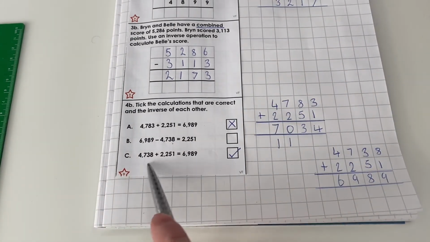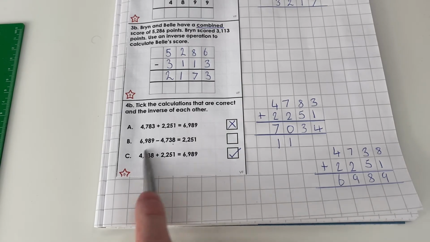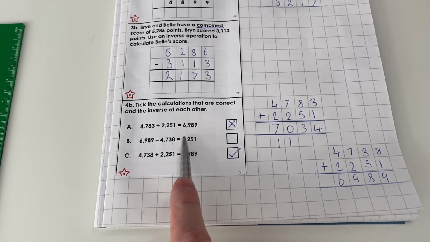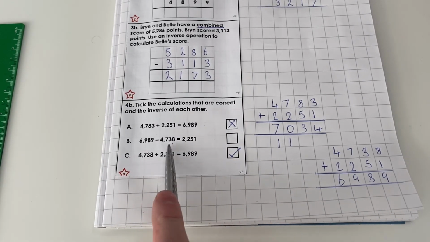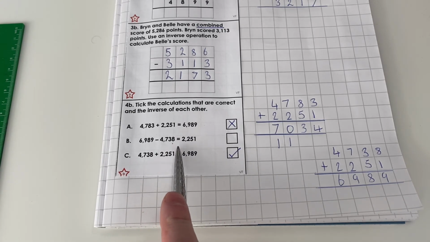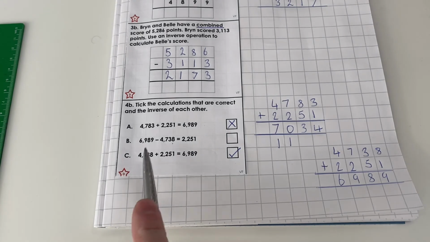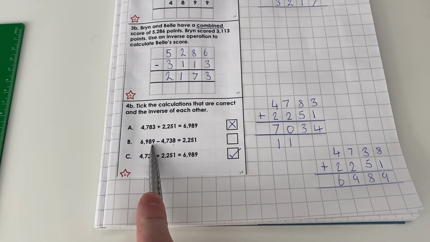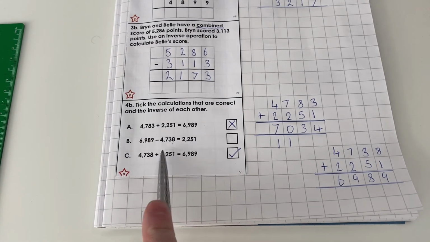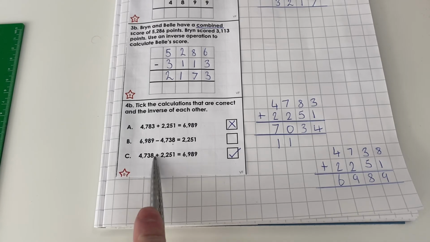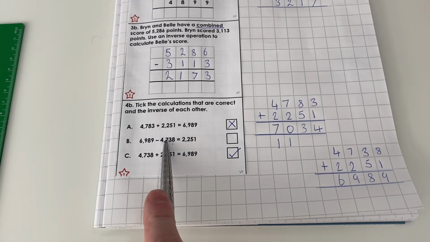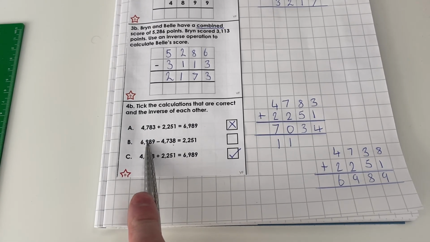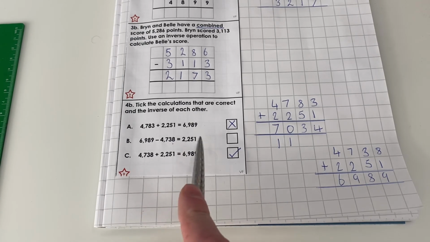Now, if we have a look at this question here, this calculation here and this calculation here, B and C, use the same numbers, the same values. If you have a look, they're the same number. The difference is this is a subtraction. Now, for this to be correct, the biggest number needs to be at the start, which it is. 6,989. Both these numbers are smaller. And because we know these two numbers, when added, equal that, that means whenever we take one of these numbers from this number here, it will give us this answer. So this is correct.